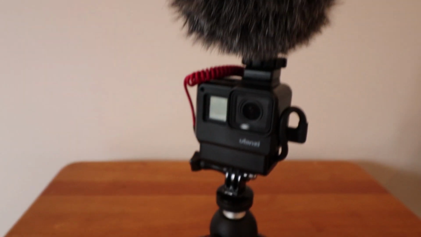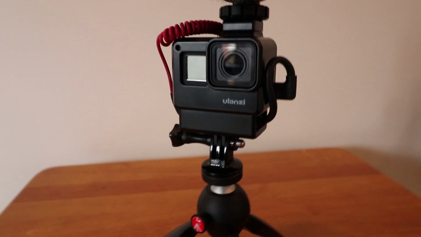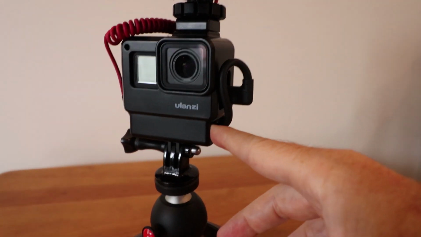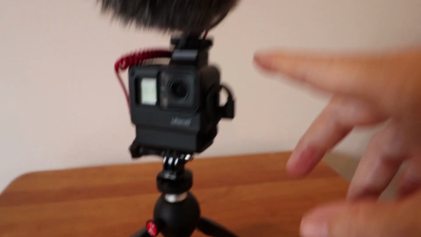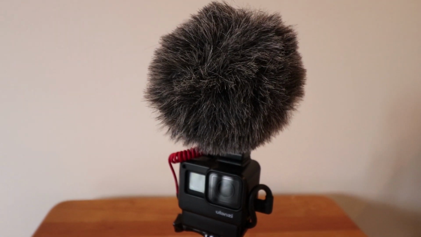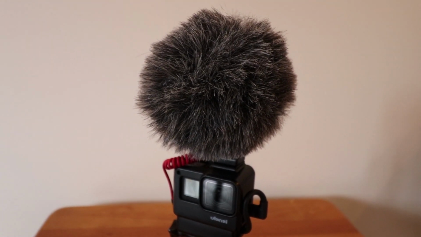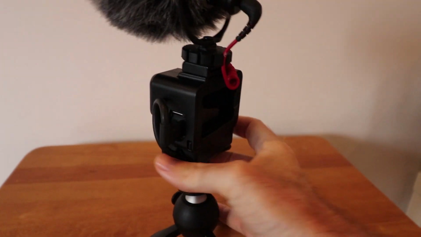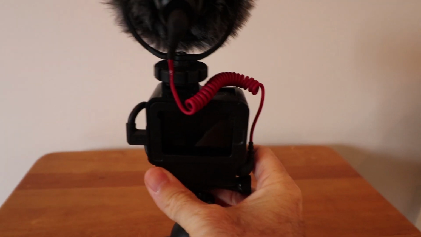It's using the little Ulanzi cage, and you can see there I've got my little audio type rig underneath, and it's going up into the Rode Video Micro. I've actually done a video on this, and I'll just leave a link up the top there for you to have a look at a bit later on if you like. What I did was I went through a bit of a process of elimination.